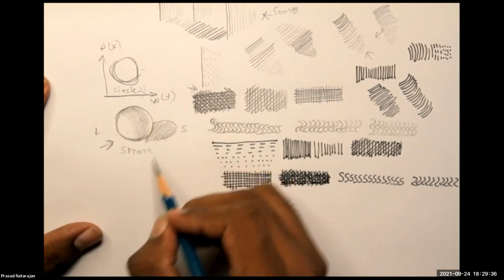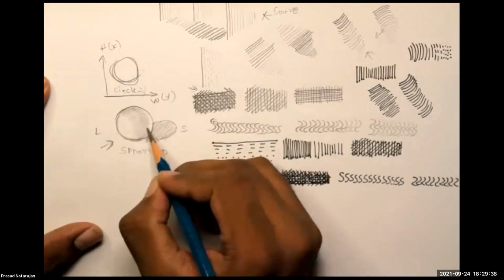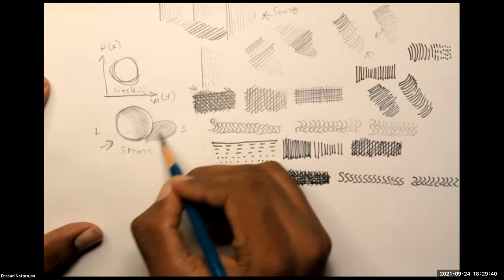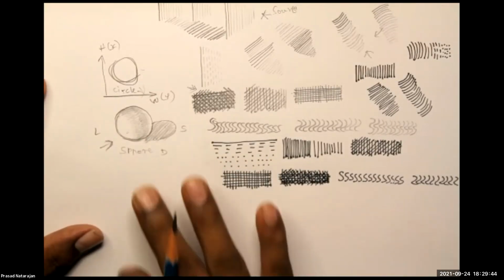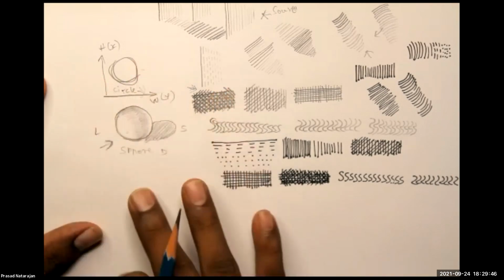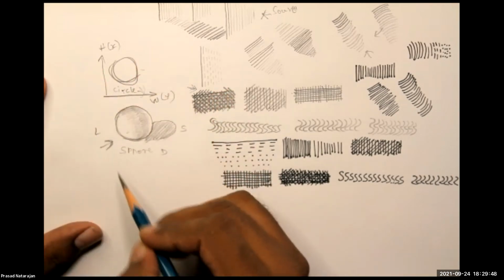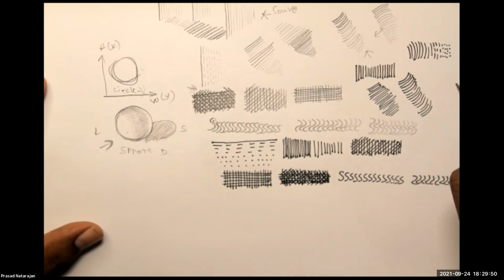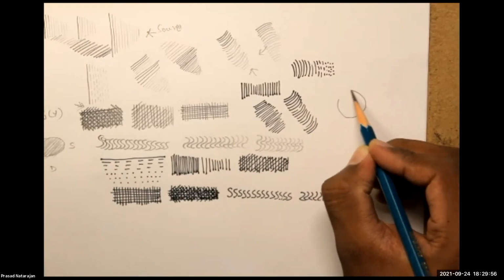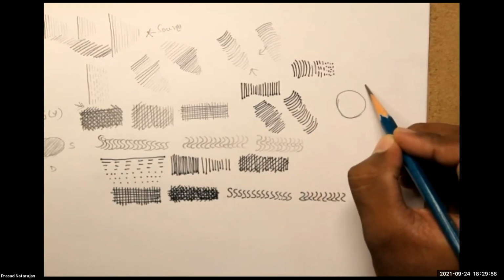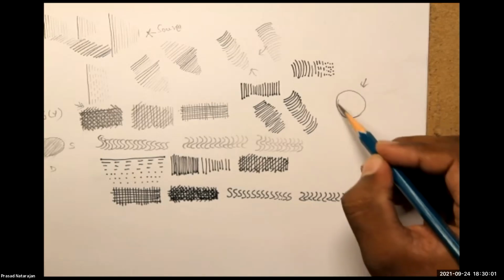So the third element is depth. Depth is given due to light and shadow. So is this clear? What is 2D, what is 3D, what is light? The light source can be from above also. Same circle. Let's say the light source is above.